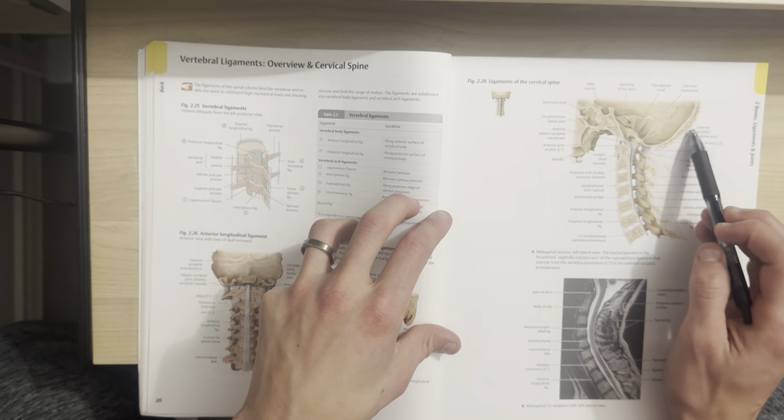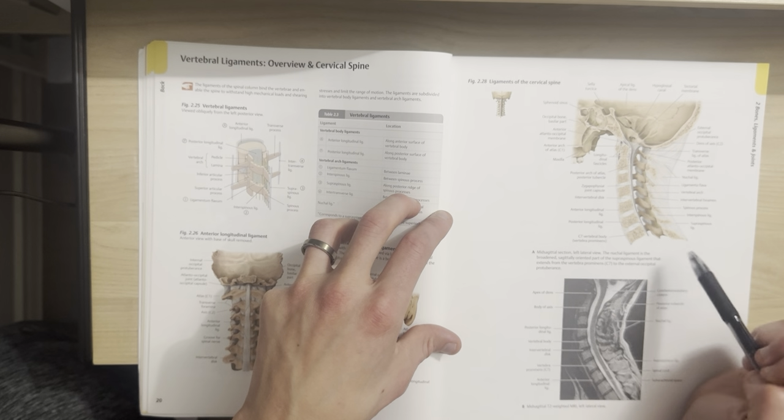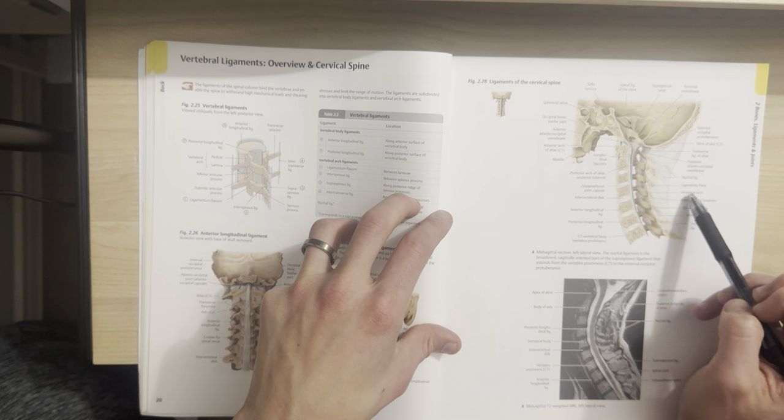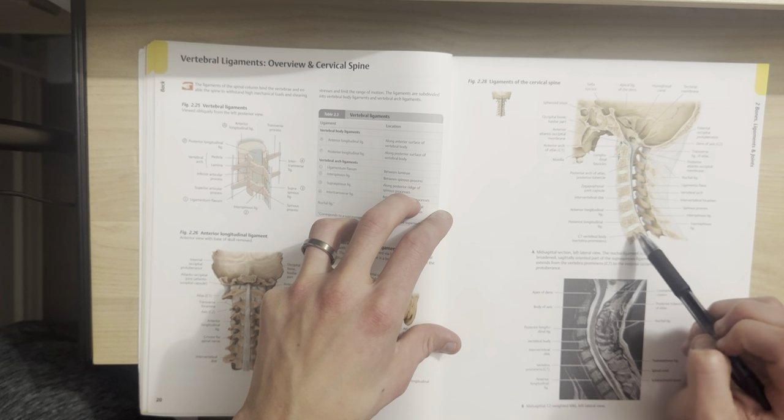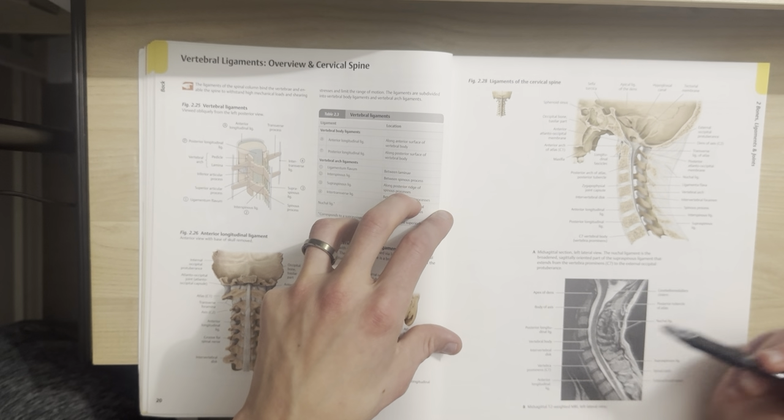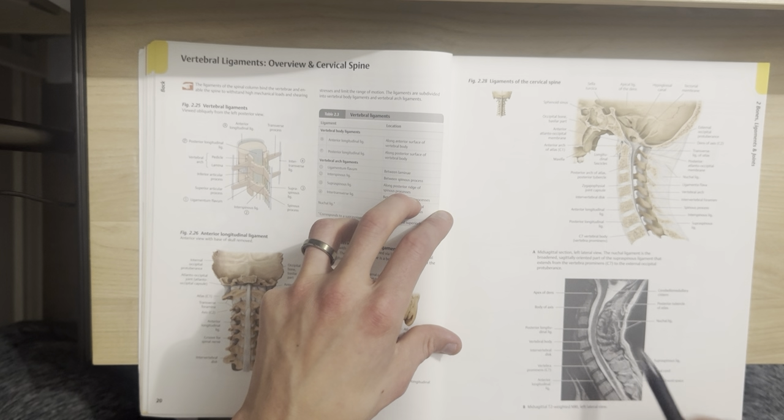And again, from the occiput down to the vertebra prominens. Ligamenta flava, vertebral arch, intervertebral foramen, spinous process. You know, all these things that we've already covered, just from a different view. And then we've got another radiographic image. This is a mid-sagittal T2 weighted MRI, left lateral view.